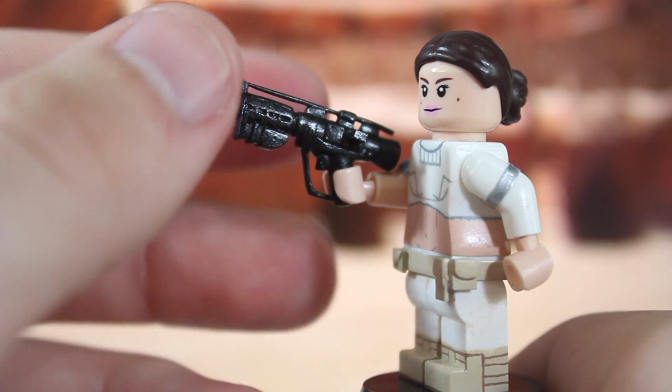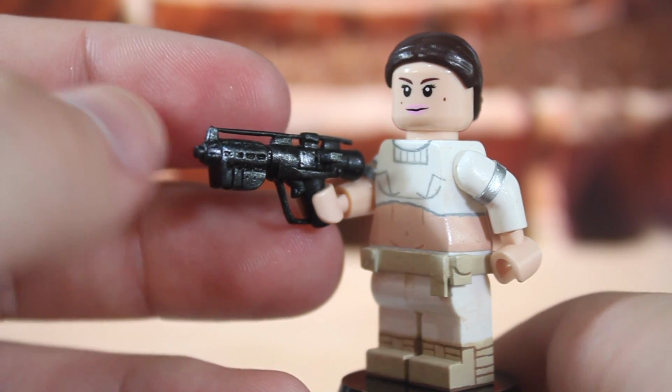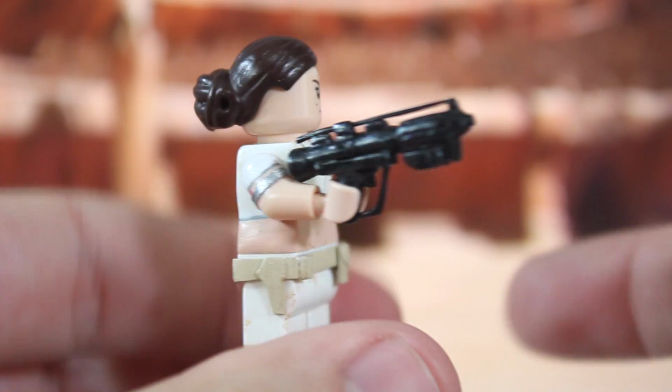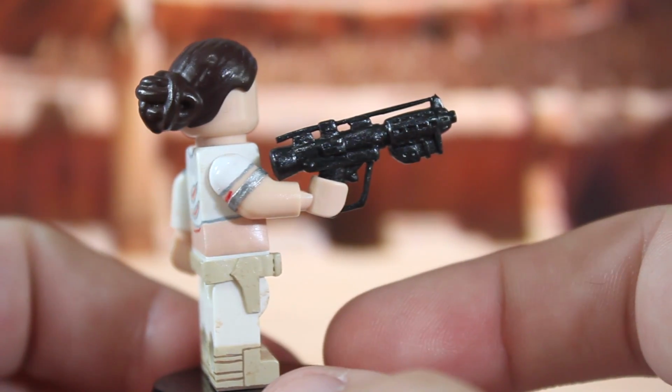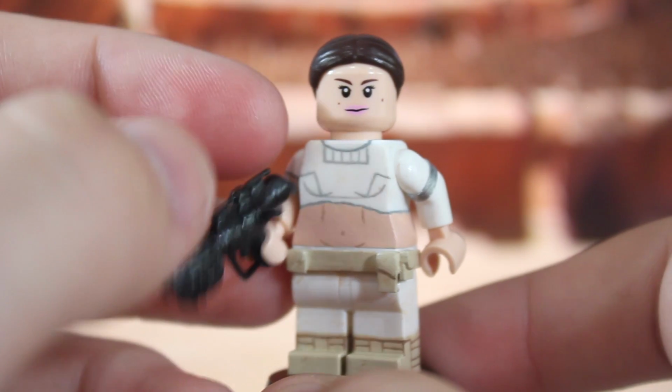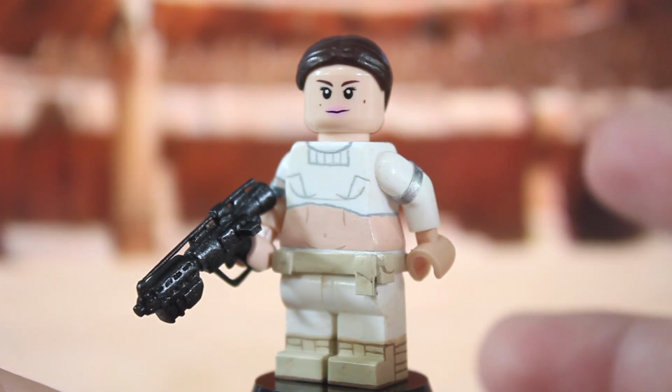I painted it in black and then dry brushed it in gunmetal so it would look a little more worn. But yeah, that's pretty much it for the droid blaster. I'm just really, really pleased with how that thing turned out. Now back onto the actual simple part, the rest of the figure.